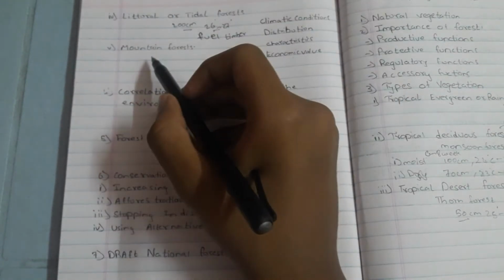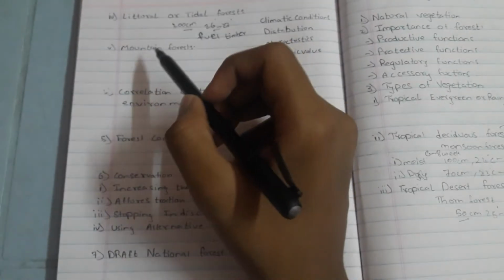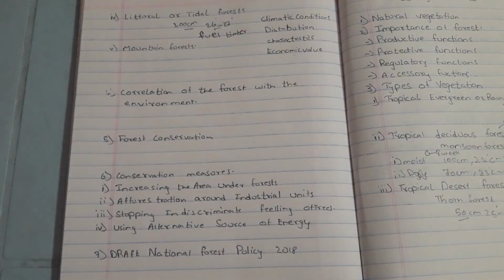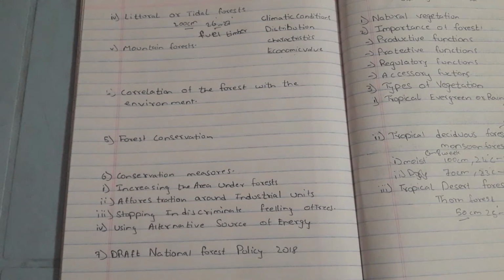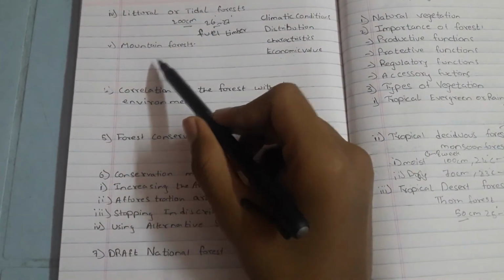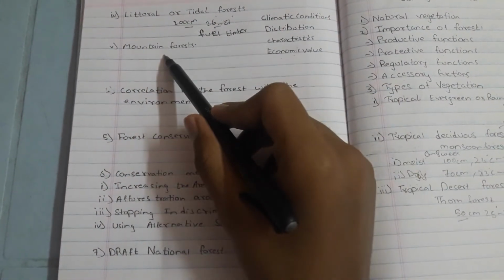Now coming to the mountain forest, we will learn one by one. So first, what is mountain forest? In the mountain region, temperature decreases with altitude. This has a corresponding effect on the natural vegetation of the mountain region. Now we will learn about the climatic condition of mountain forest.